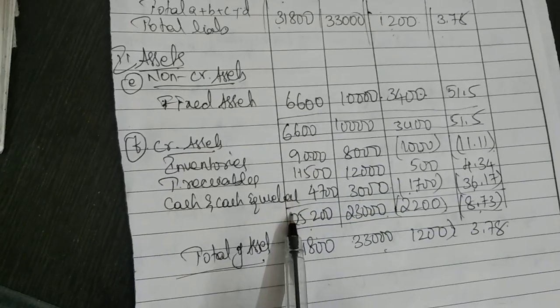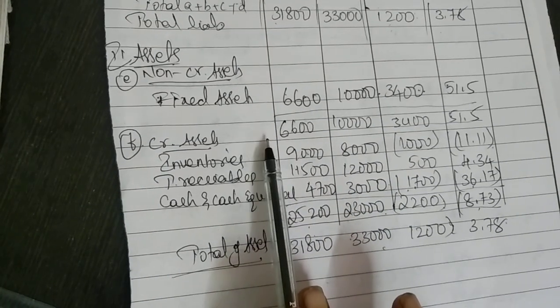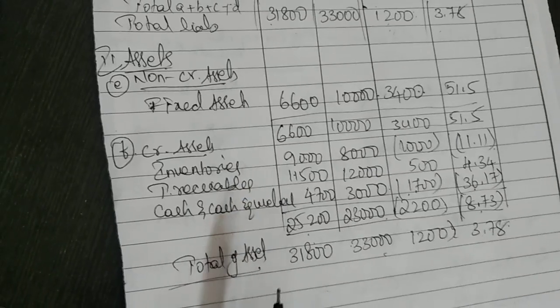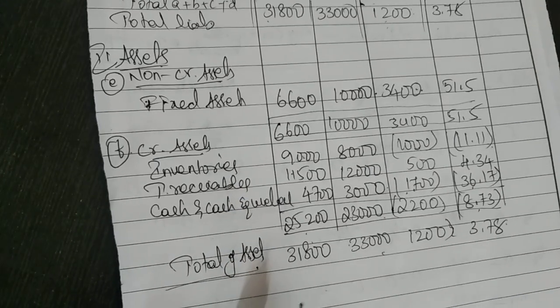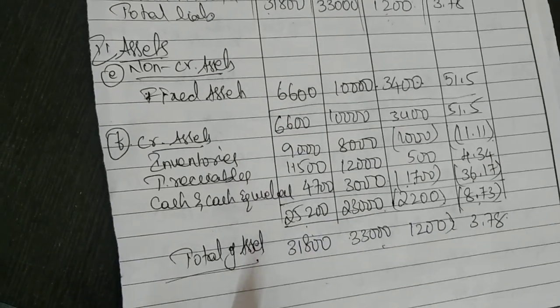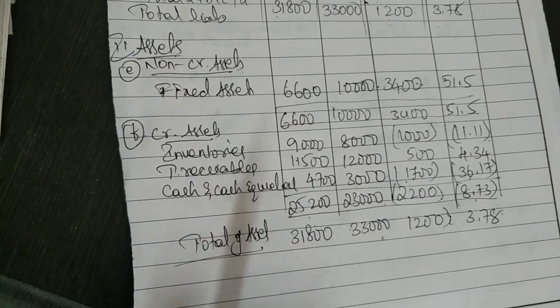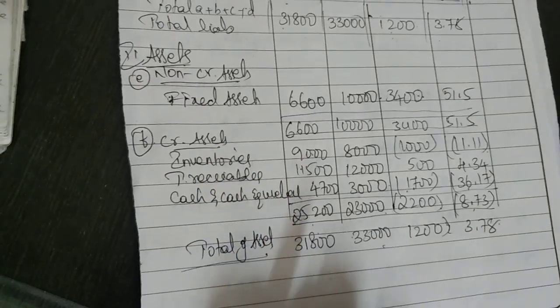If you want, you can add it. My 25 plus 6,000, it is going to be around 31,000, and 6 plus 2 is equal to 800, so 31,300. So everything is the same. So this is how our comparative is going to be done.